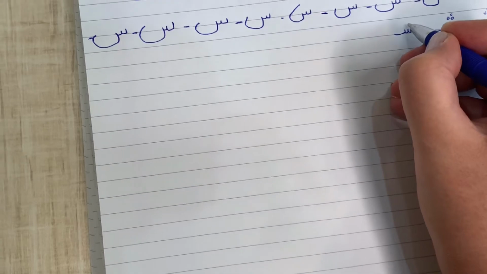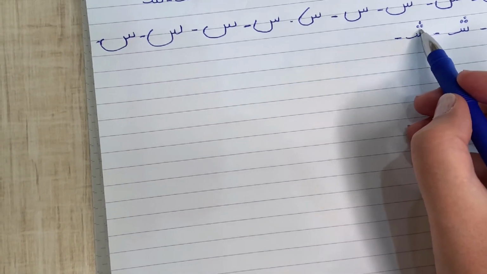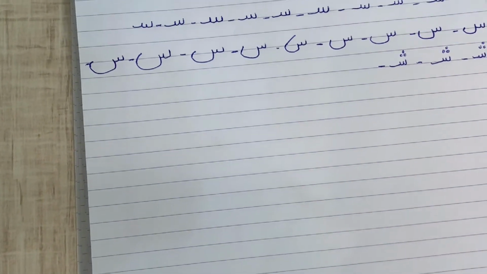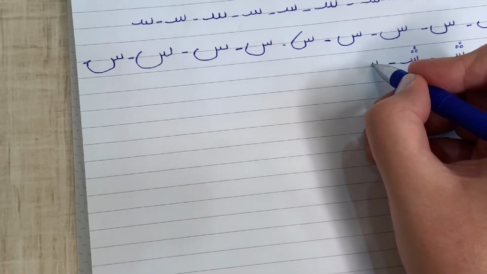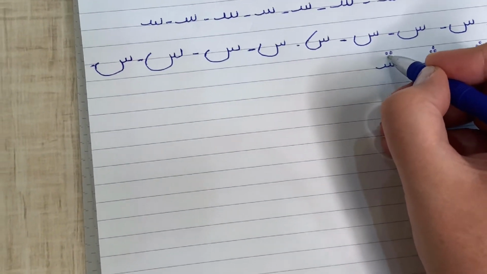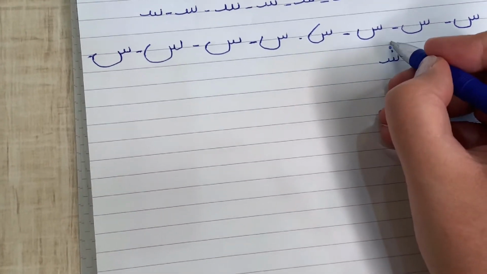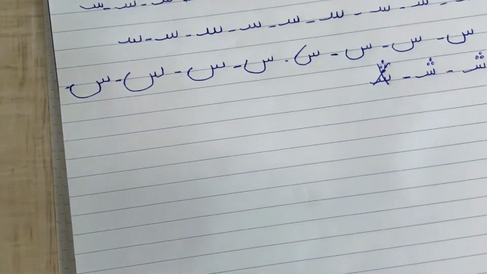Three dots, or points. This is sh. This is s. S. Sh. Of course, I should have put the dots here. Okay, it doesn't have it. Well, omit this one. I'm going to try again.